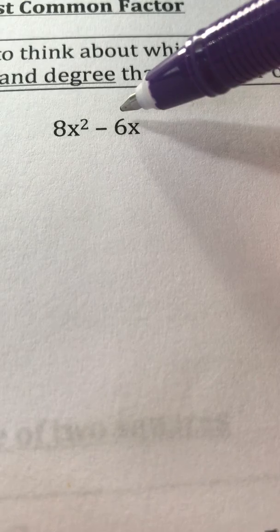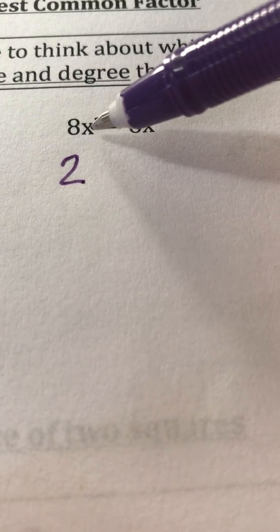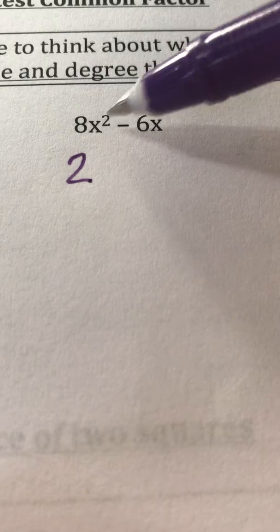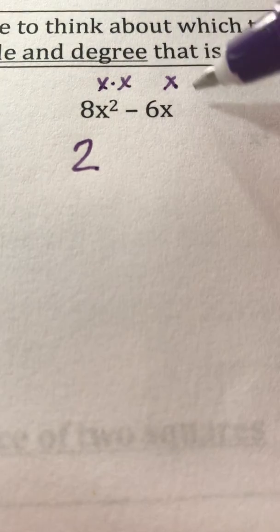All right, so let's look at this one. Now, in this case, I see that my coefficients 8 and 6 have a common factor of 2, so I have a common factor of 2 for my coefficient. Also, I notice that I have an x squared and I have x. So if I have x times x, and I just have x over here, both of these have at least one x.